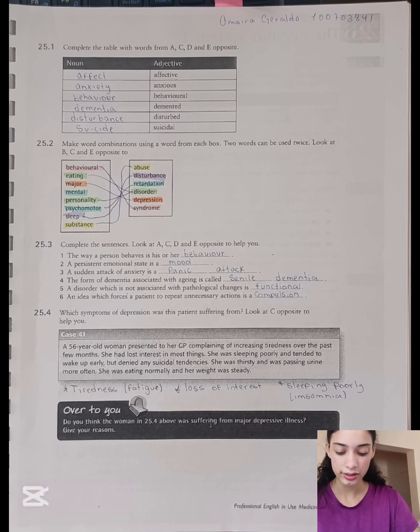25.4 Which symptoms of depression was this patient suffering from? Look at C opposite to help you. Case 31. A 56-year-old woman presented to her GP complaining of increasing tiredness over the past few months. She had lost interest in most things.